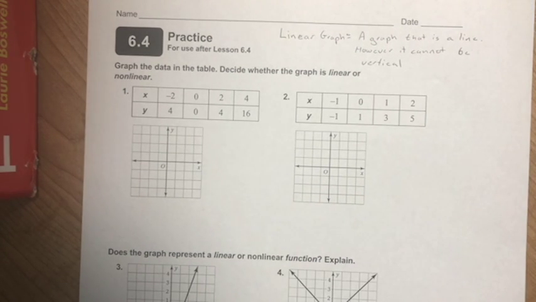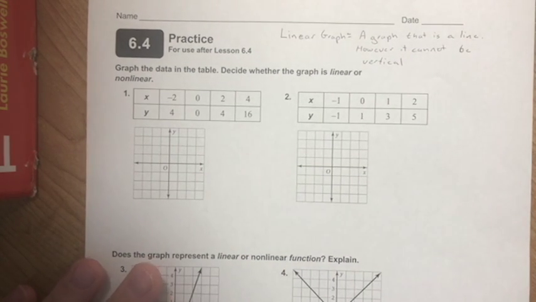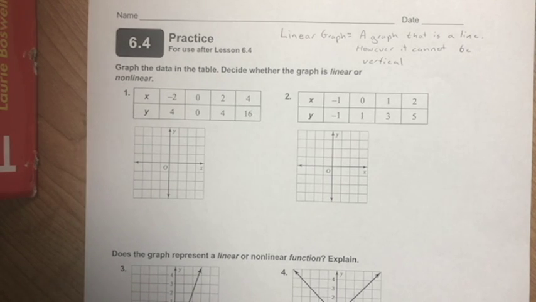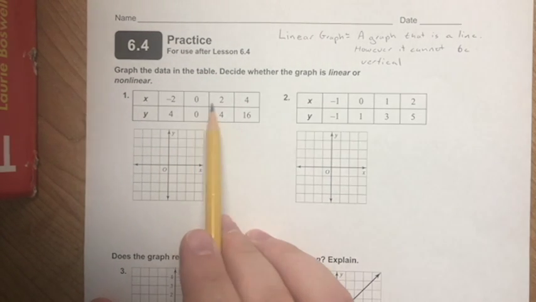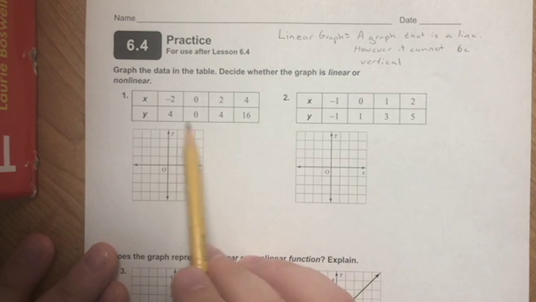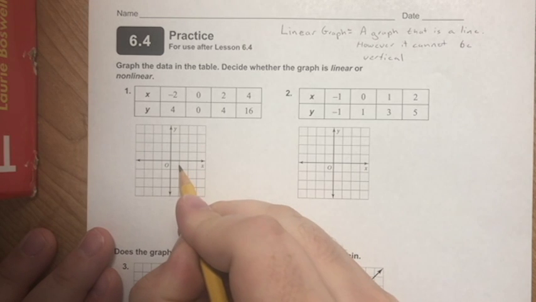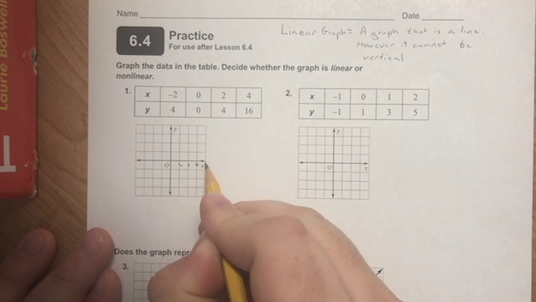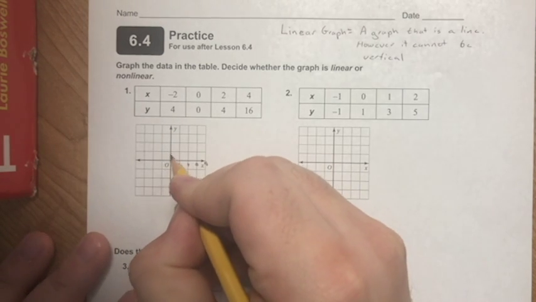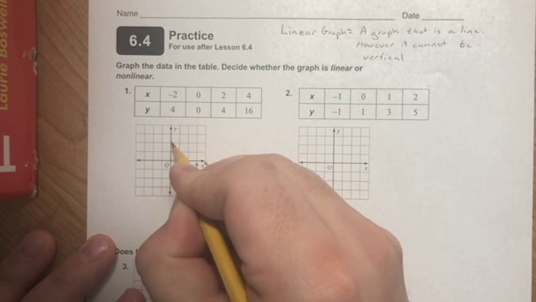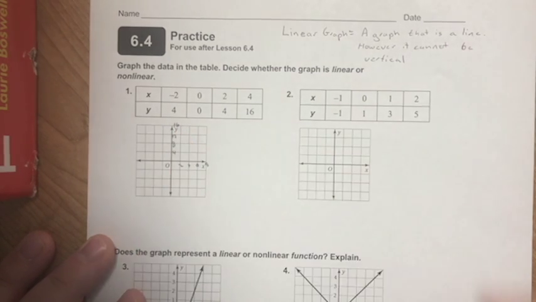A linear graph is a graph that's a line. Well, that makes sense. However, it cannot be a vertical line. It can be any other type of line, but it can't be vertical. So we have a little table here. It says to graph it and tell me whether it's linear or not. So my x values are -2, 0, 2, and 4. And then I have 4, 0, 4, and 16. So I'm going to count by twos on my x-axis, 2, 4, 6, 8. And I'm going to count by fours on my y, so 4, 8, 12, 16, okay?